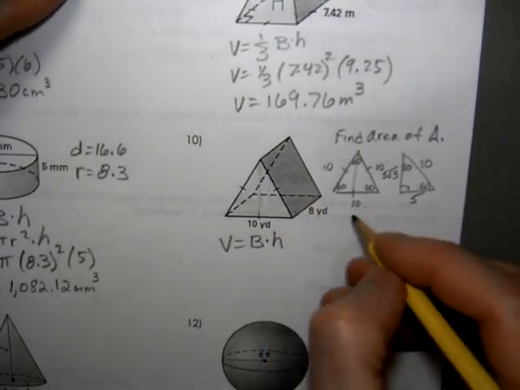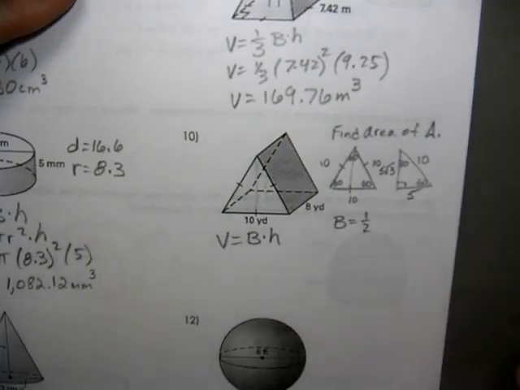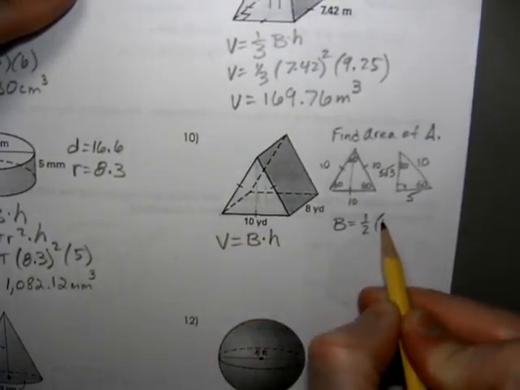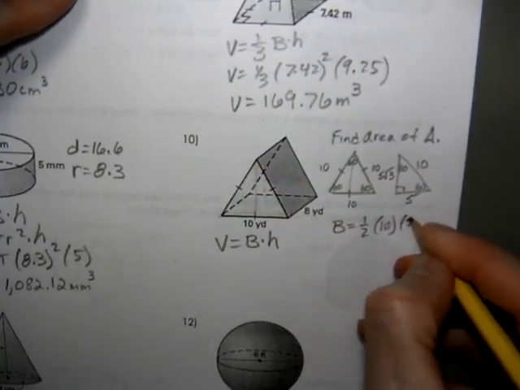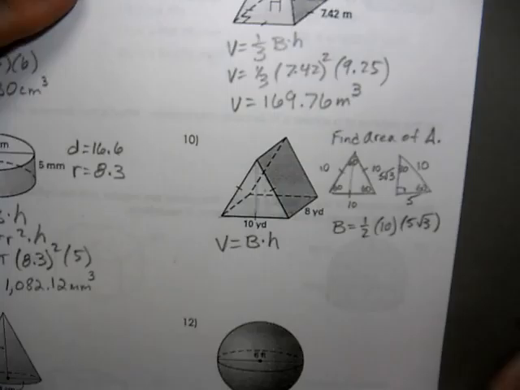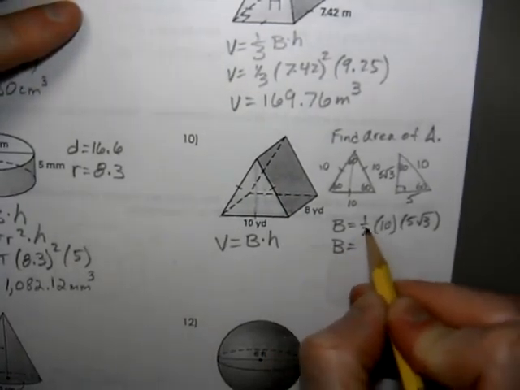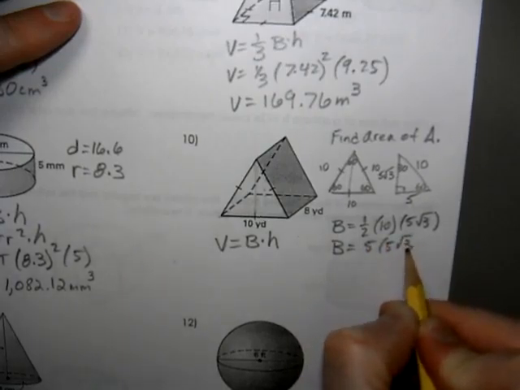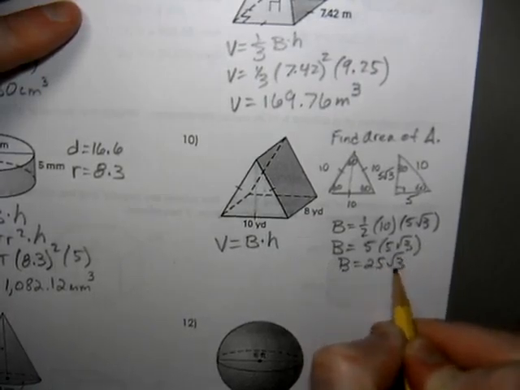So if this triangle, we'll say capital B is half, the base of this triangle is 10, the height of this triangle is the 5 root 3. So half of the 10 is 5. So the capital B is 25 root 3.